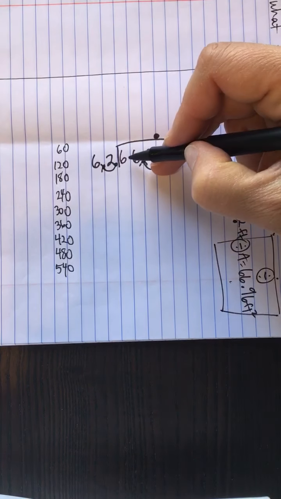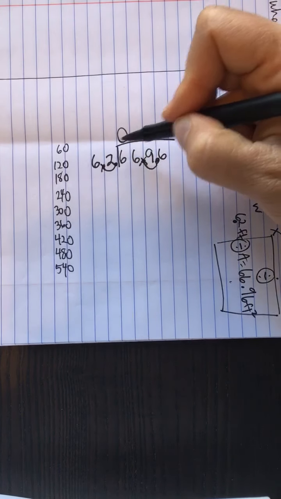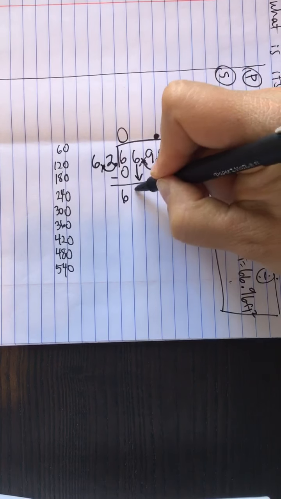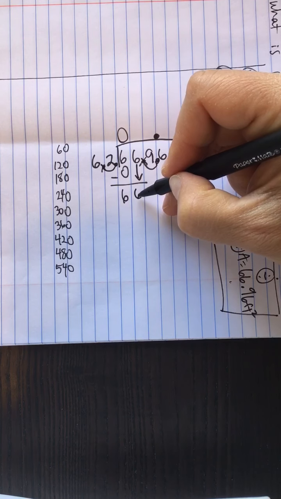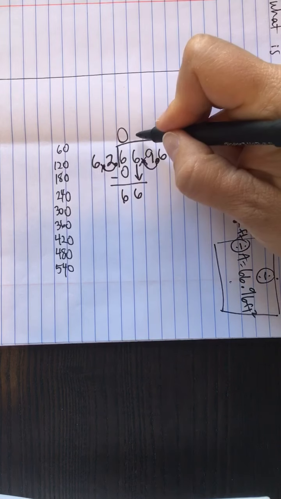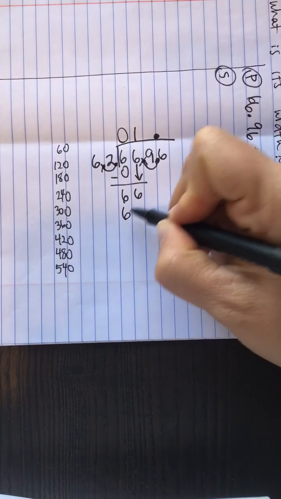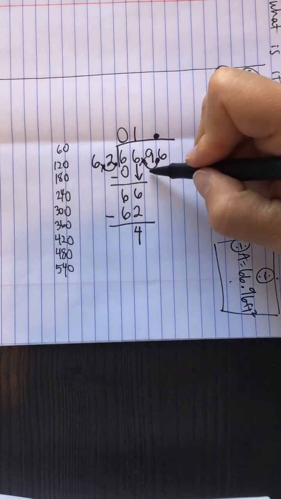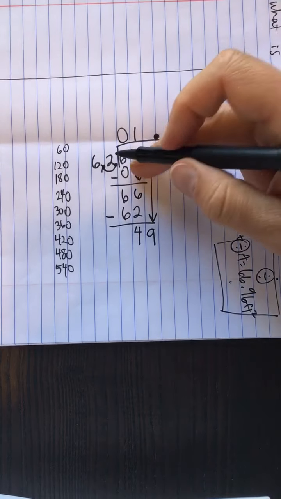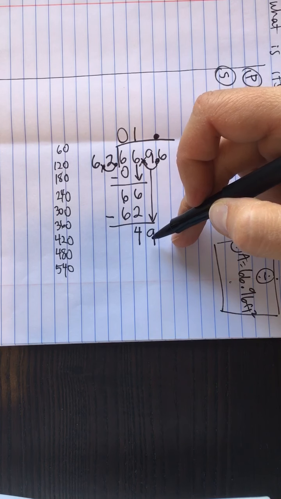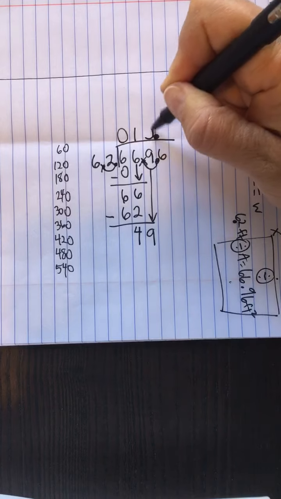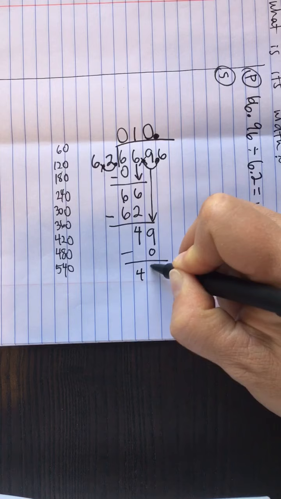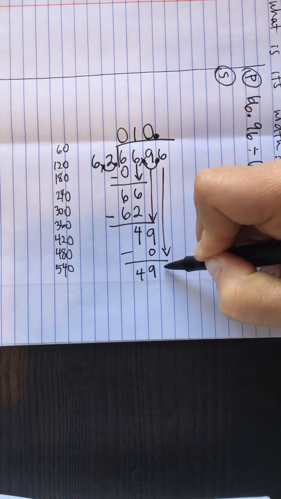All right, how many times does 62 go into 6? Well, that's 0 times. 0 times 62 is 0. 6 minus 0 is 6. Bring down my 6. How many times does 62 go into 66? 1 time. 1 times 62 is 62. 66 minus 62 is 4. Then I'll bring down the 9. Does 62 fit into 49? Well, it does not because it is too big. So I'll put a 0 up here. 0 times 62 is 0. 49 minus 0 is 49, and I'll bring down that 6.